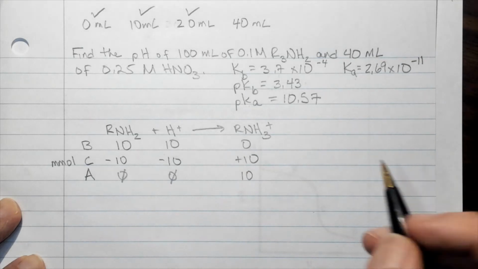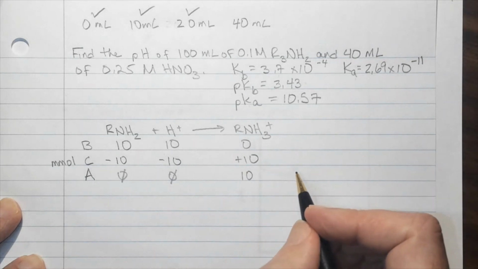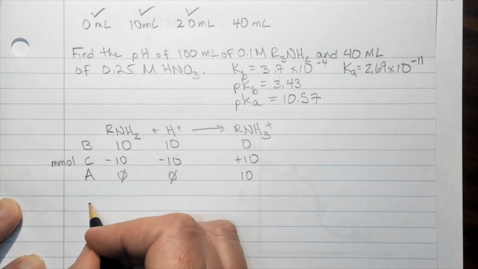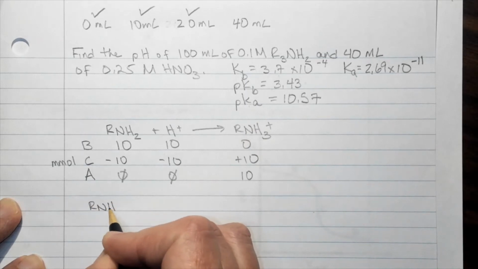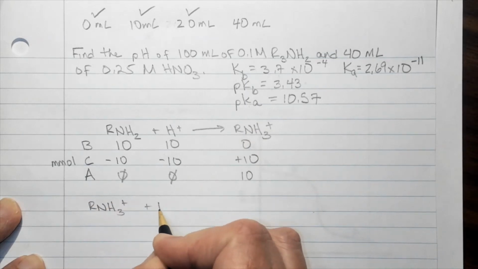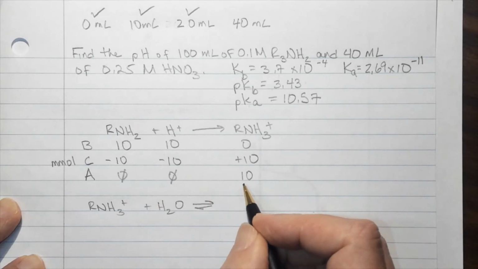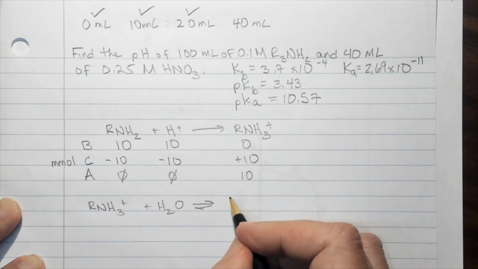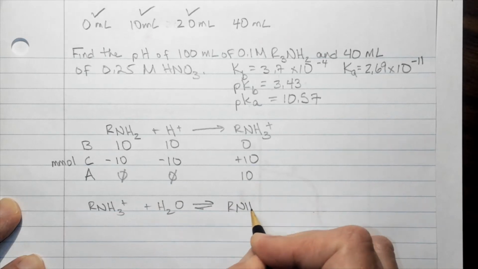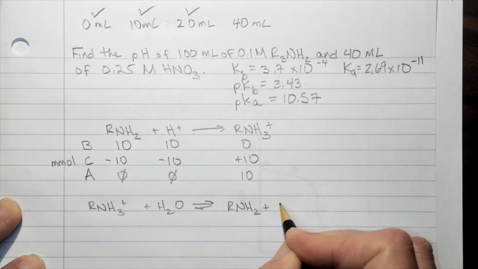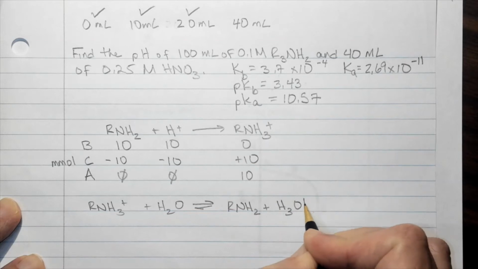So what we're going to have to do now is set up an equilibrium with RNH3+ in water, and so we're going to be making RNH2 and hydronium ion.